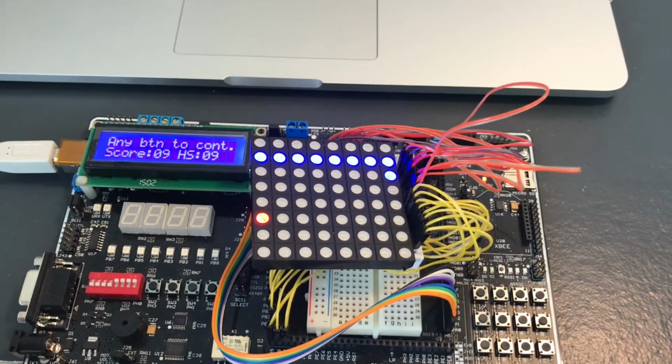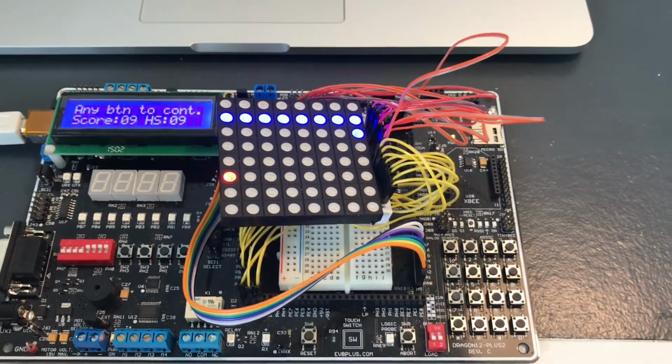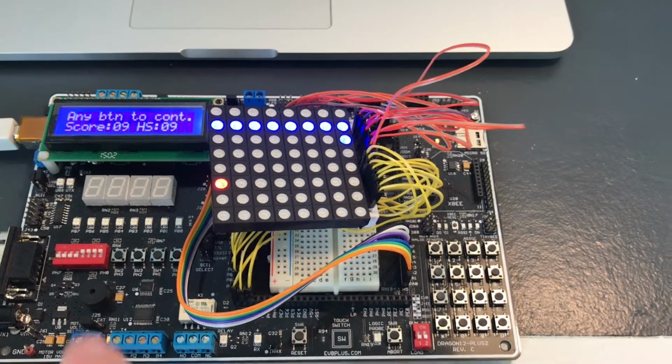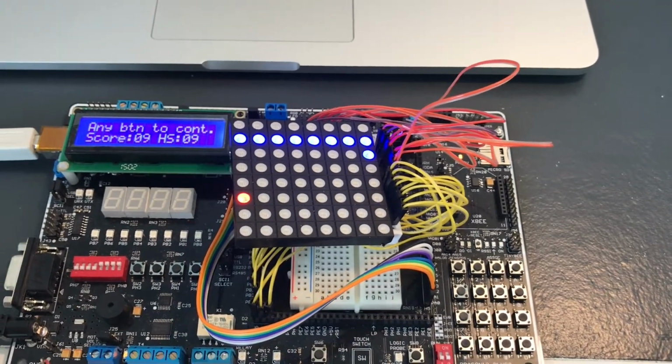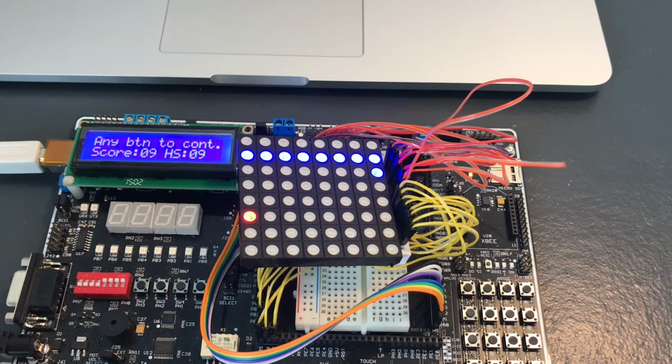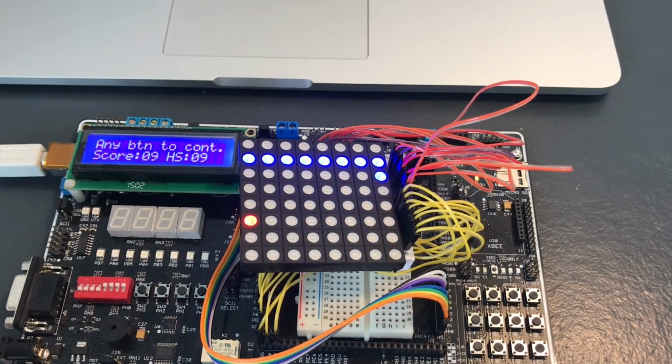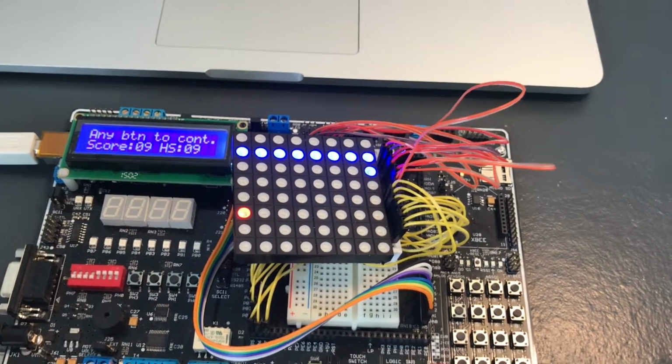And then we use the buzzer. Let's see, I'll start over, and you can hear when the snake eats the food, you hear a buzzer noise. And when the game over sequence happens, there's a long buzz sound.